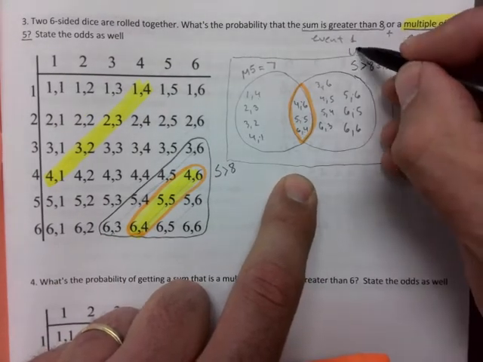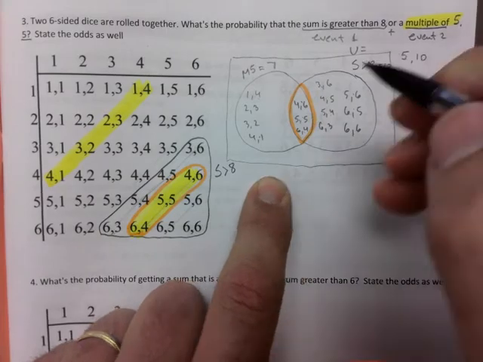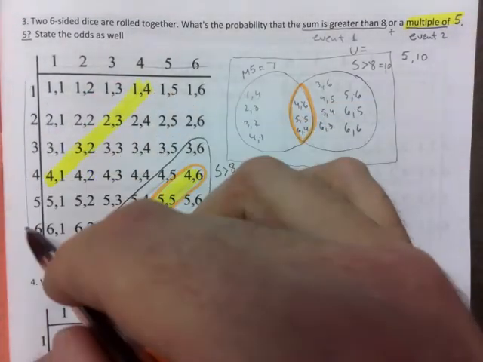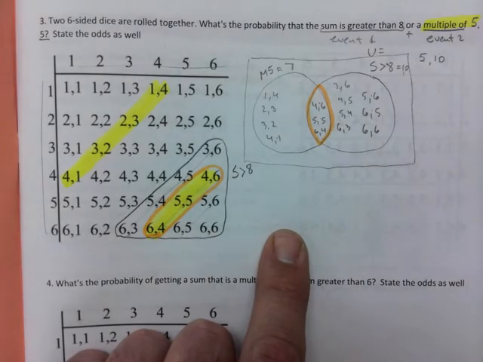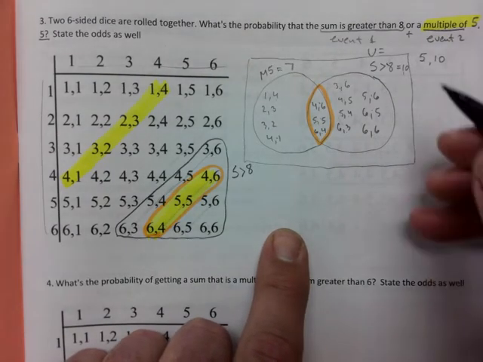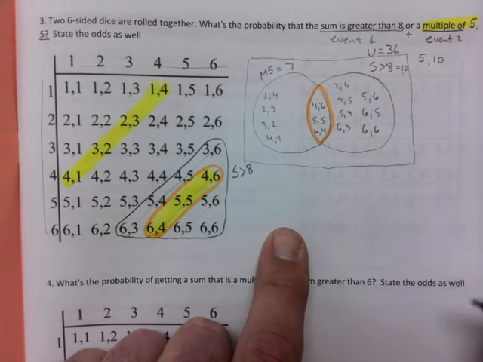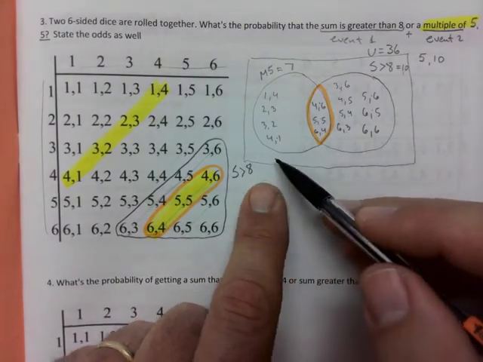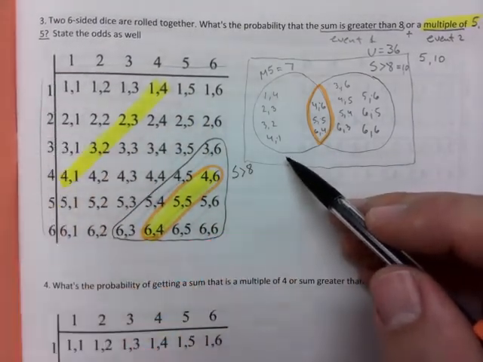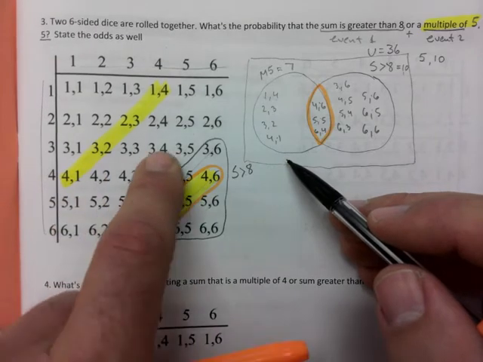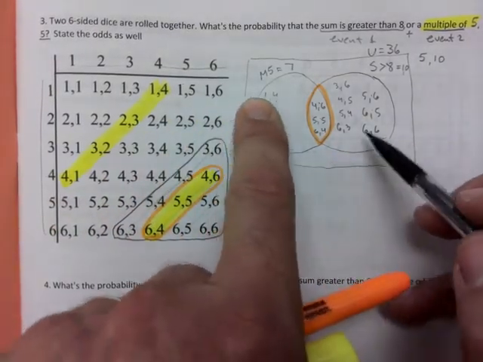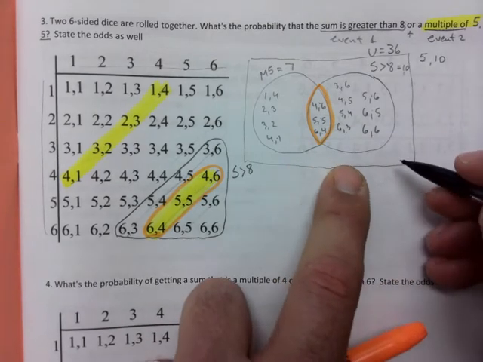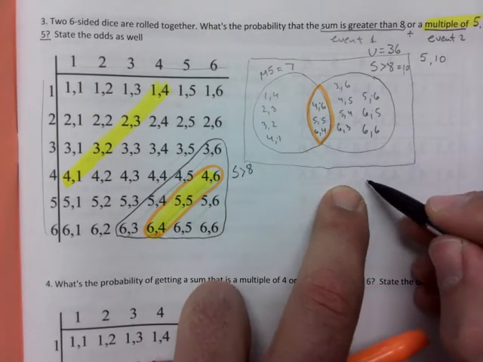What's my universal? Well, remember universal is just 6 times 6, like your two events, the total number of outcomes possible. So that is 36. I'm going to put it down there. And technically, if you want to do a proper Venn diagram, you would have to list all of the sets that do not pertain to either one of them out here. I won't do that.